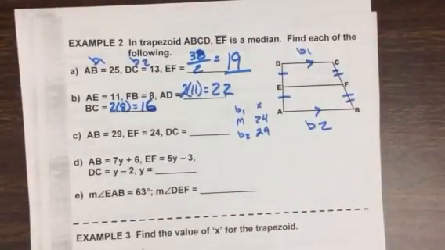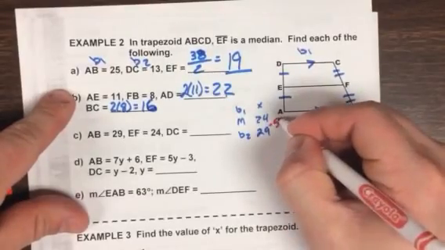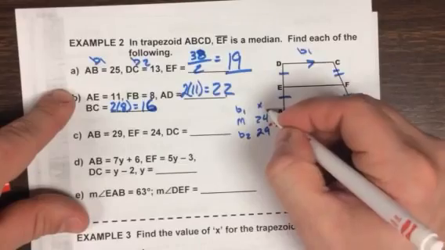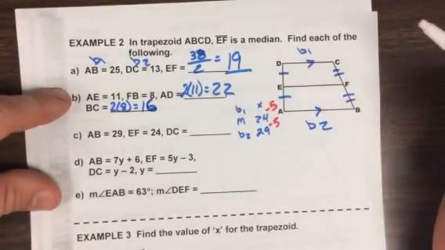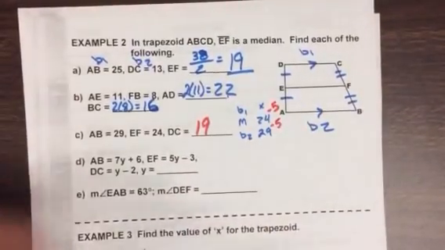How did I get from base 2 to the median? I said minus 5. So how would I get from the median to the other base? I would again have to say minus 5 because it is the average. It's in the middle of those two pieces. So base 1 would be 19. 24 minus 5.